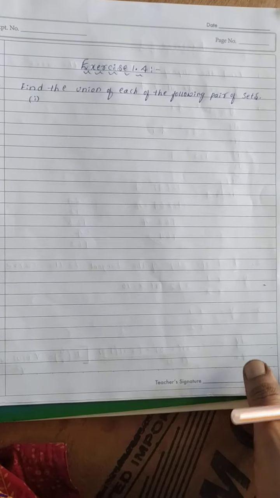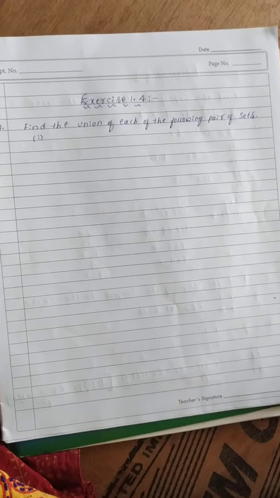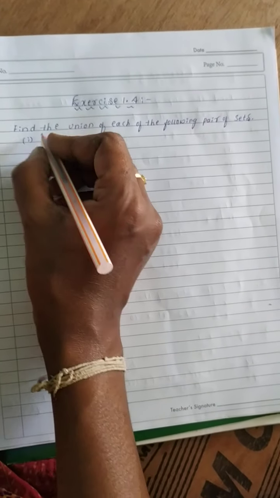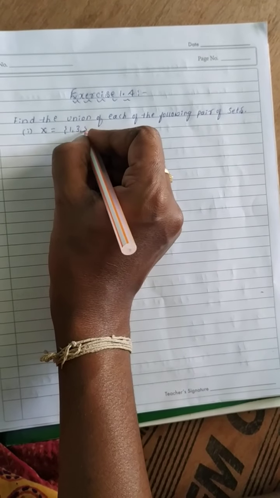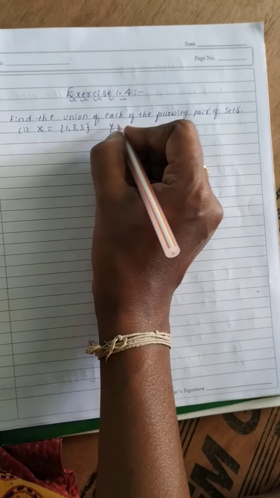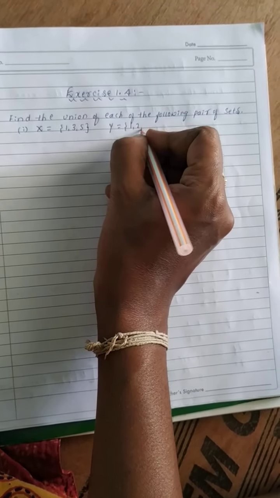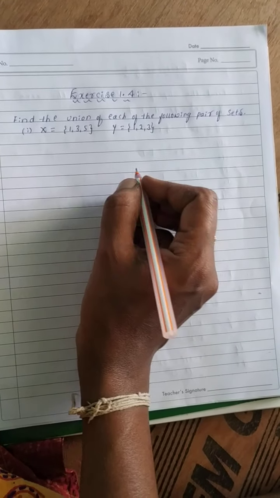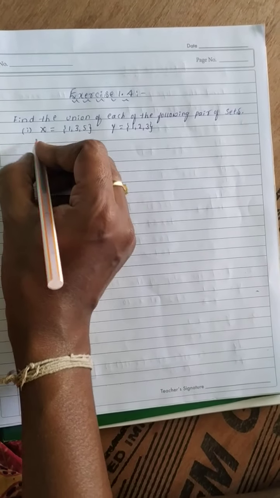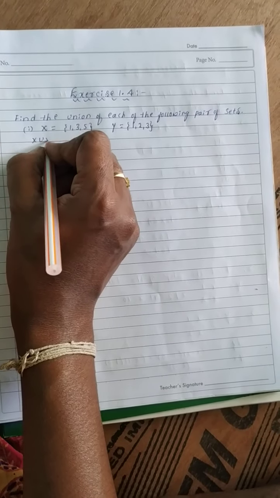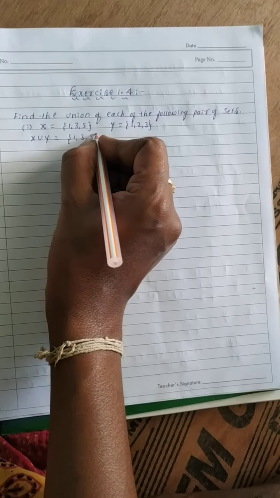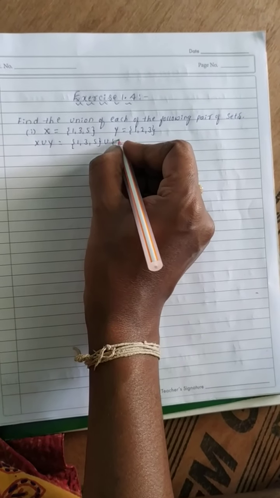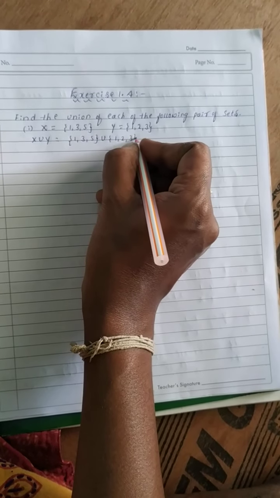The first one is: find the union of each of the following pairs of sets. In the first one, X is equal to {1, 3, 5}, Y is equal to {1, 2, 3}. Now we need to find X union Y. I'll just write both the sets: {1, 3, 5} union {1, 2, 3}.